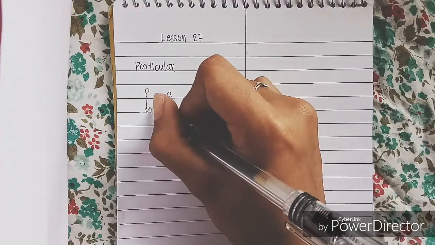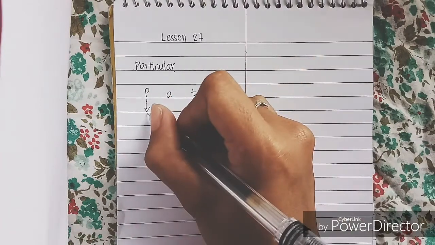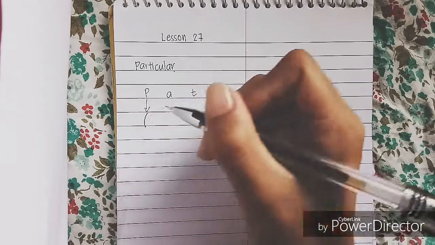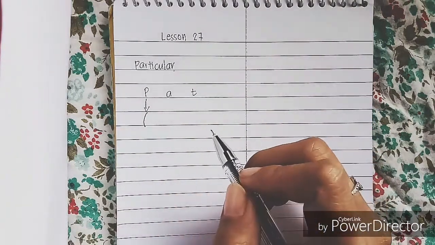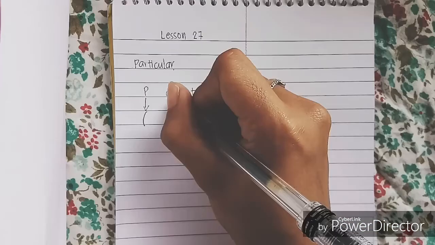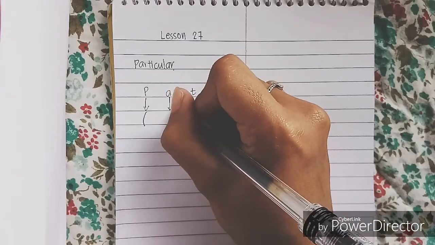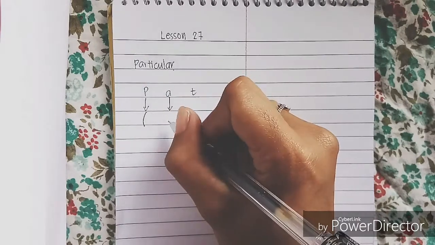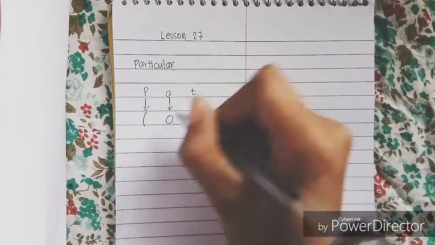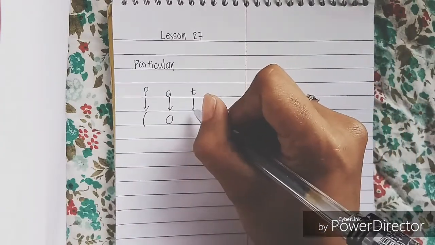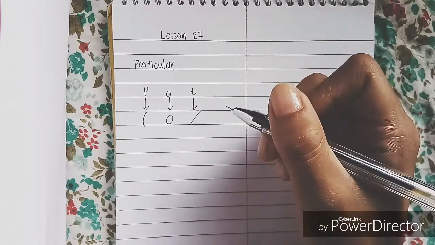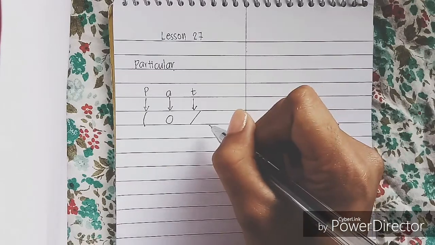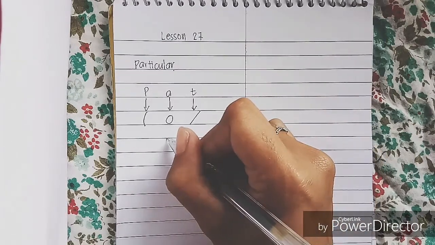P is represented by a downstroke that is approximately half the height of the space between the lines of the shorthand notebook. And A is represented by a circle. And T is represented by an upward straight line. So combining these three, it will be written in this way.